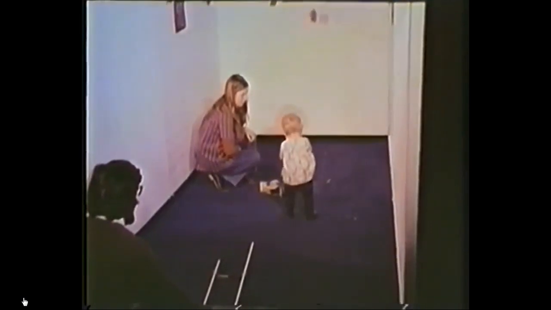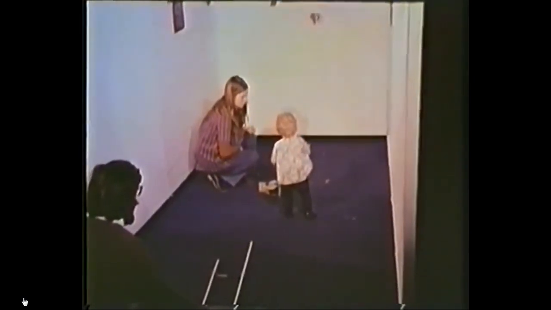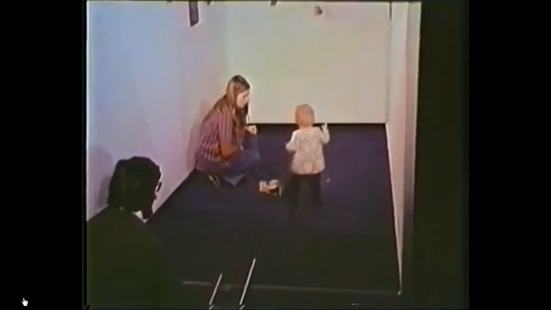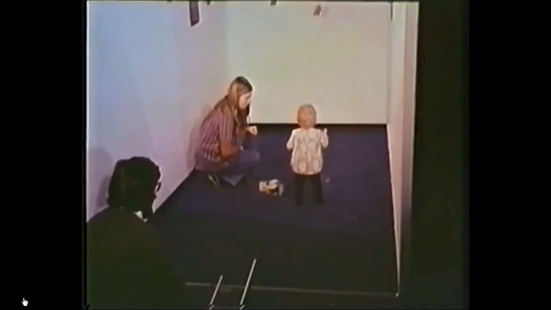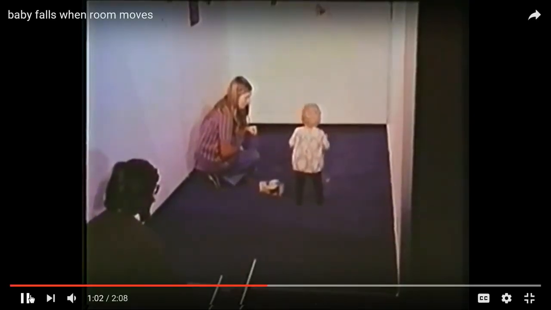Same thing again. This one, I think the wall goes out away from her, and watch her response there. So she kind of falls forward, stumbles forward. And so what this tells us is that the complex process of just maintaining equilibrium on a steady surface, so this floor is not moving at all, is very reliant on sensory information.